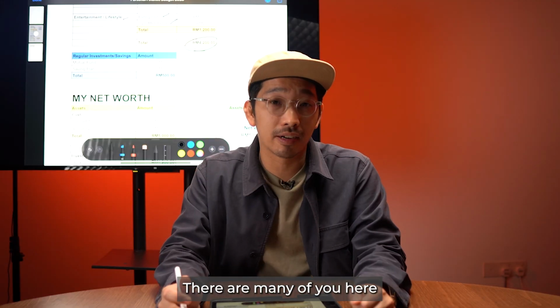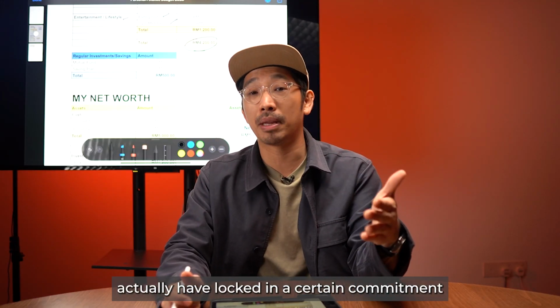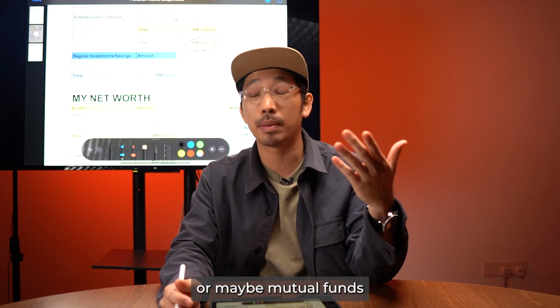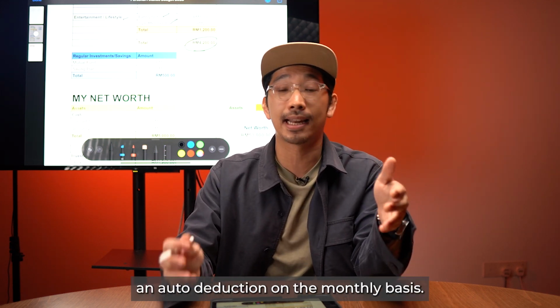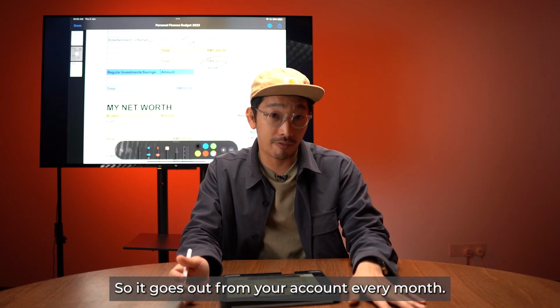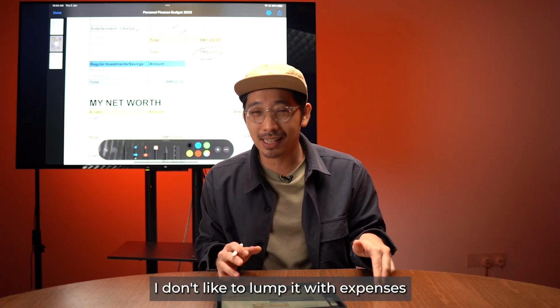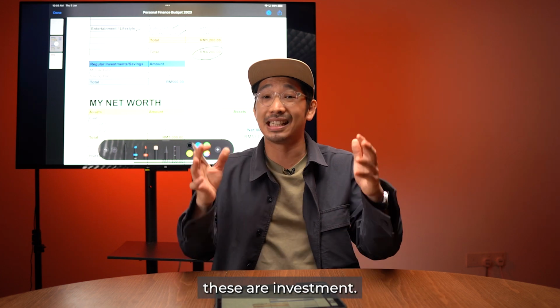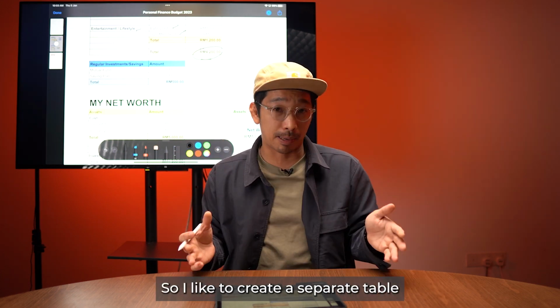Moving on is the next table, regular investments. There are many of you here who actually lock in a certain commitment for some sort of a saving plan or maybe mutual funds where you have already set an auto deduction on a monthly basis, so it goes out from your account every month. I don't like to lump it with expenses because the truth is these are not expenses, these are investments. So I like to create a separate table for that.